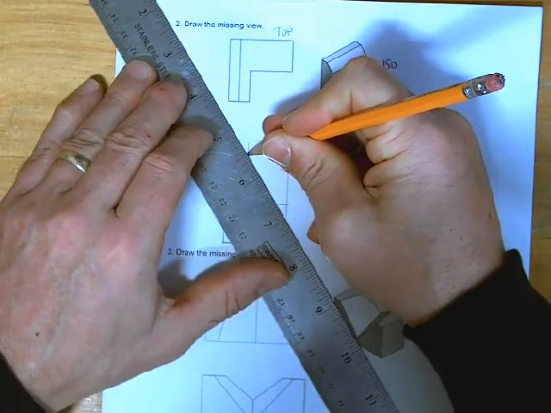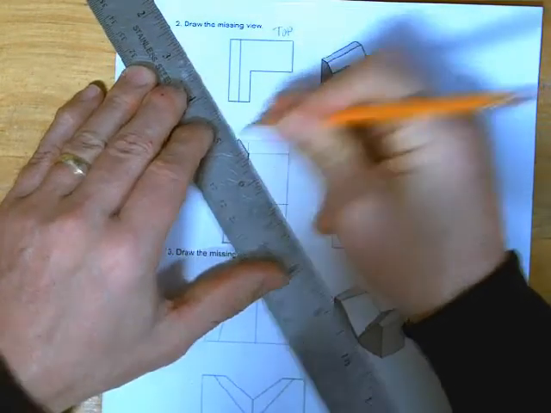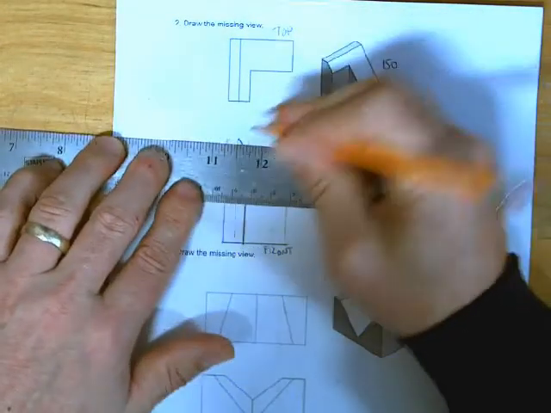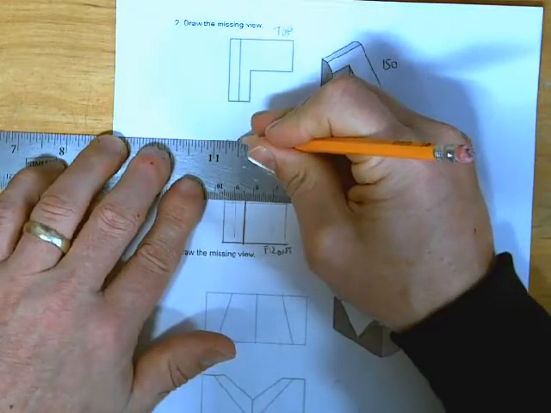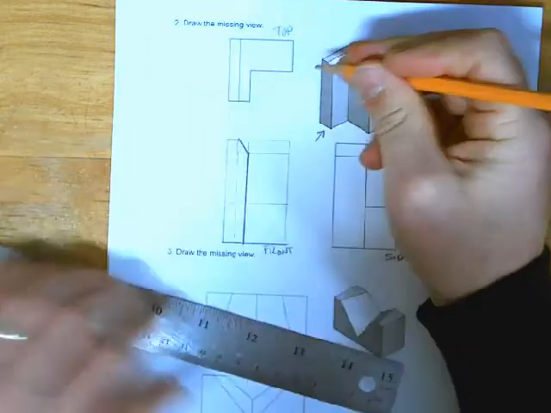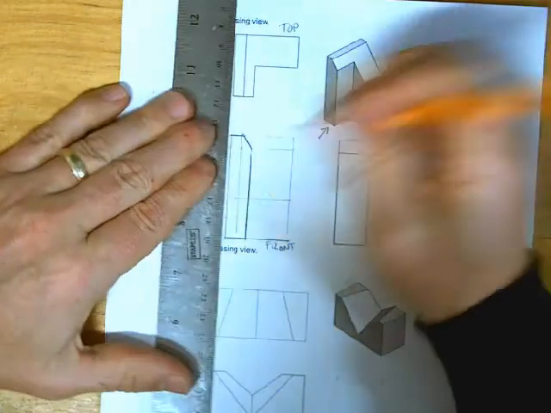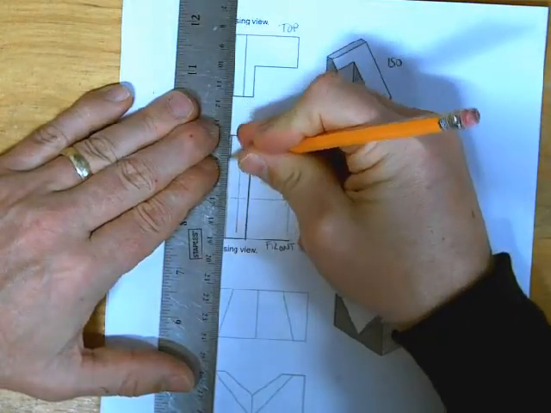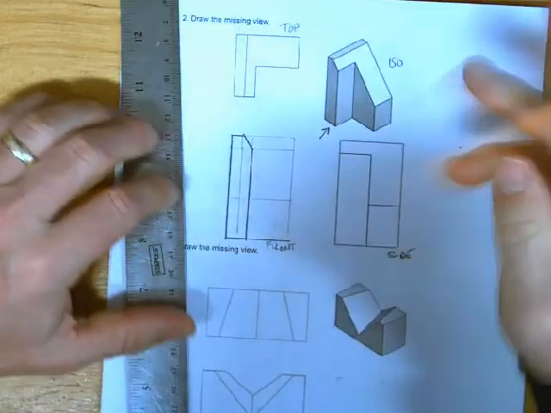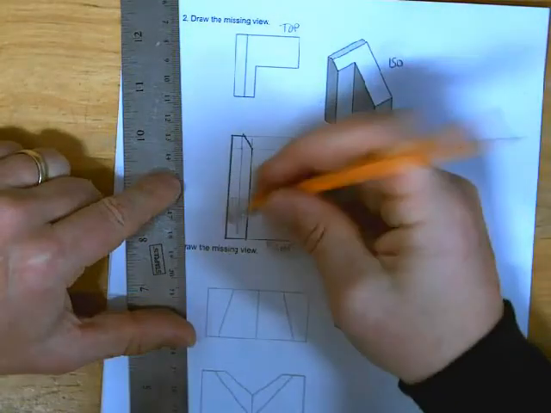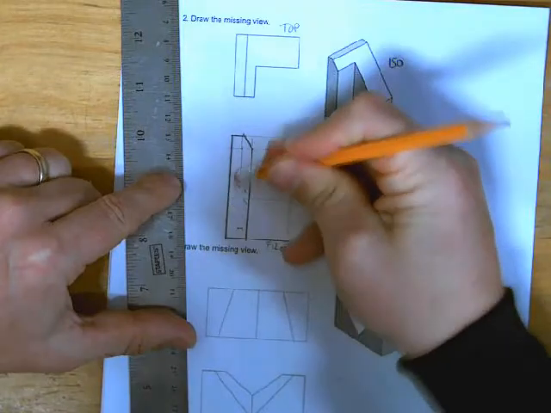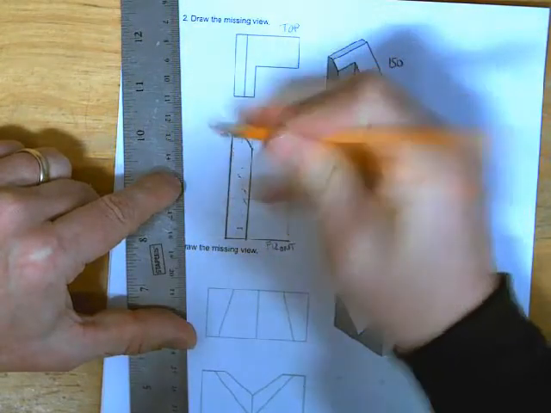So now I'm going to go from here to here. I'm going to darken in that line. Then I'm going to darken in this line. Now I can erase these construction lines that are a little too dark.